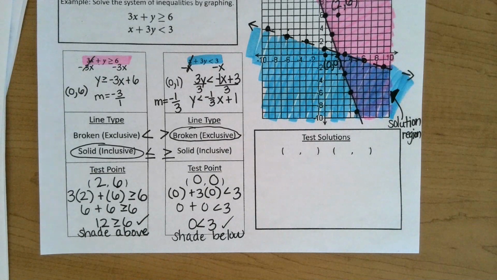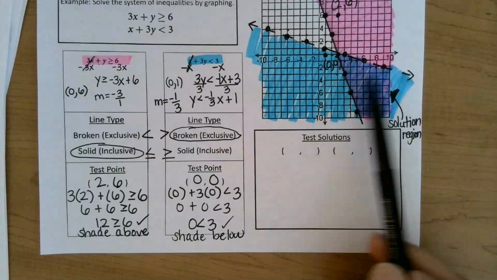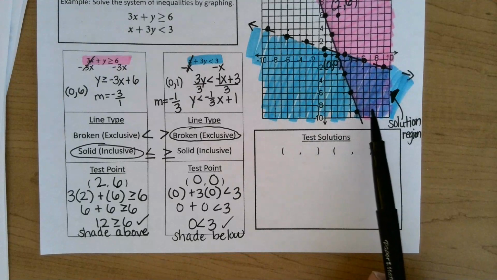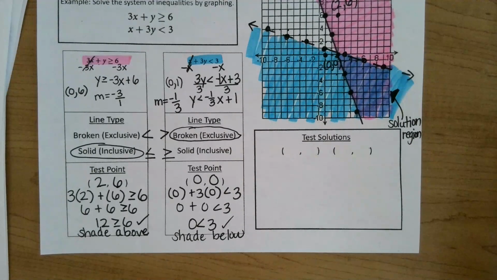Whatever wording you like, some people say the double shaded region, the overlapping, or the darker area, because if it's overlapping, it's going to be darker. Wherever they're both shaded on that side. So now we want to test a solution in this overlapping shaded region. What's one solution in that region?